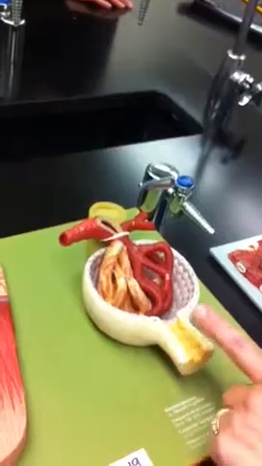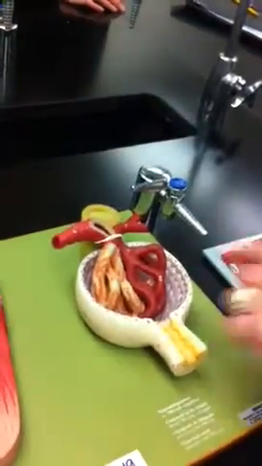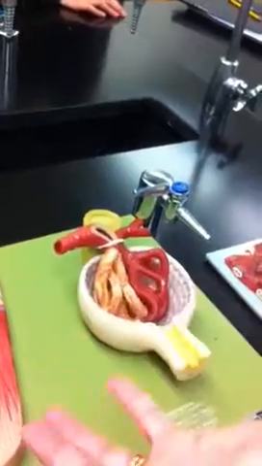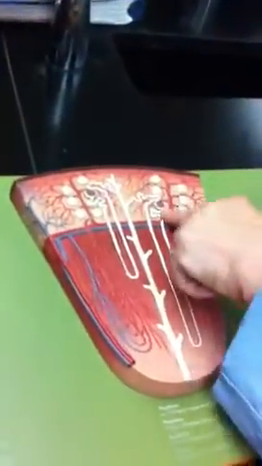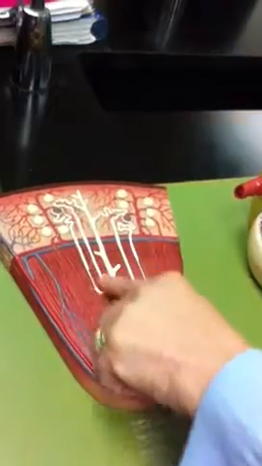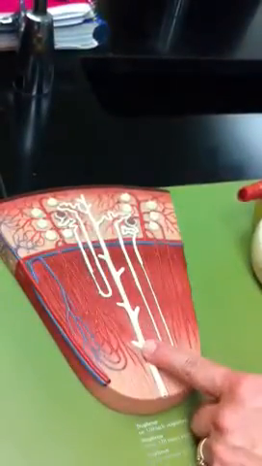And so you have proximal and distal convoluted tubule, renal corpuscle with the glomerulus and the capsule. You have the proximal and distal convoluted tubule, the loop of Henle, and collecting ducts.